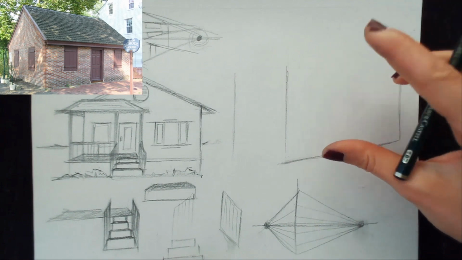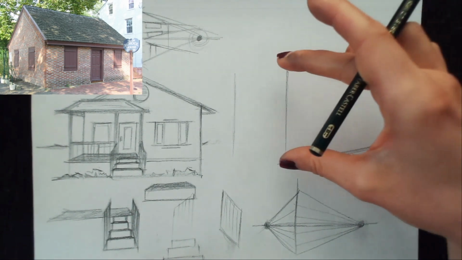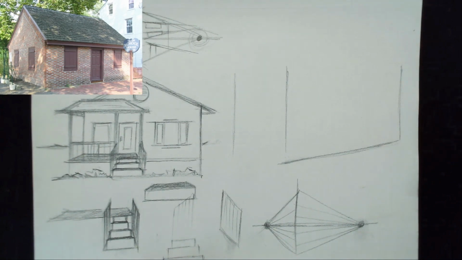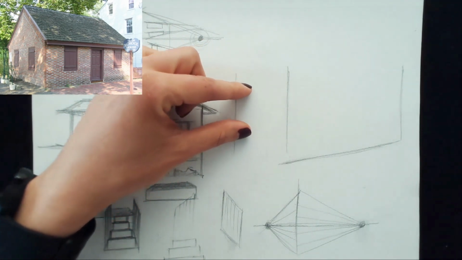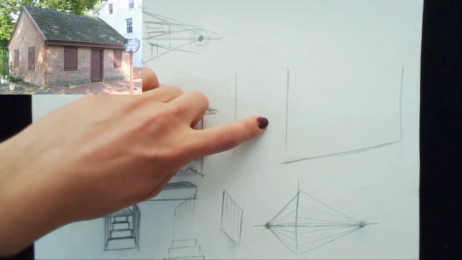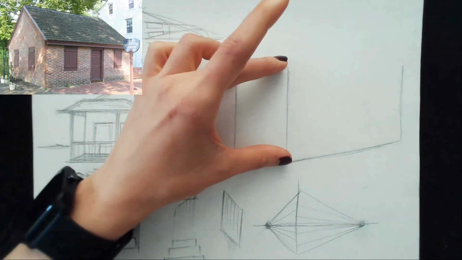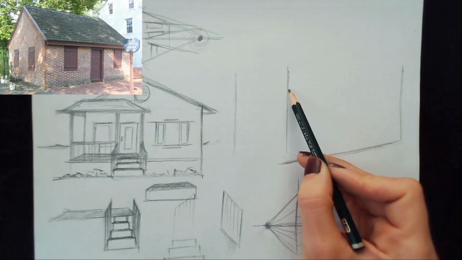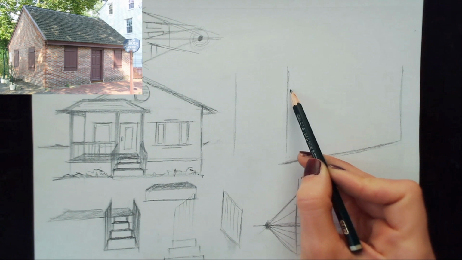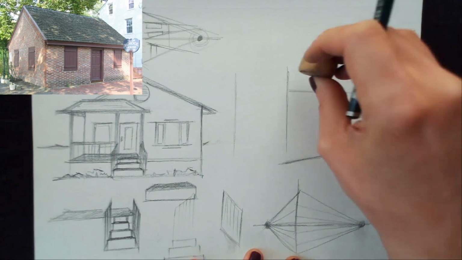All of the horizontal lines, the would-be horizontals on this right plane are going to converge at the vanishing point far off to the right. And all of the would-be horizontals that fall within this left plane would converge at a vanishing point that would be far off to the left. This angle over here, what does that look like? I think I need to bring this down because this house is not that tall. Kind of a one-story house, so I need to bring the roof down a bit.